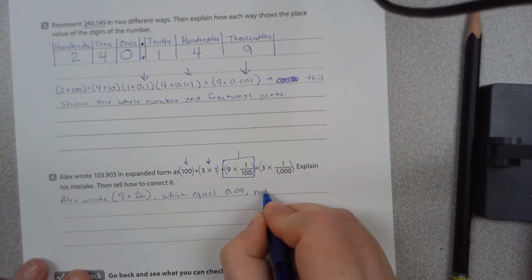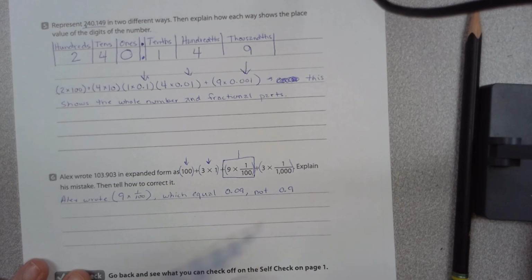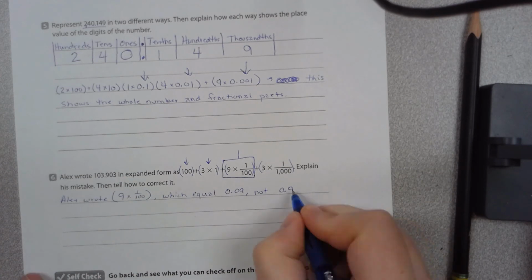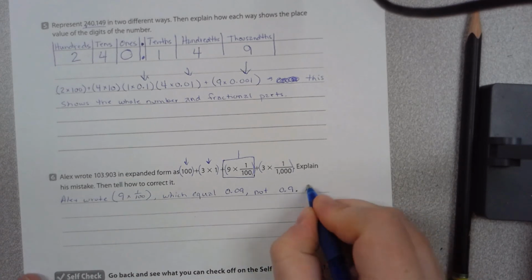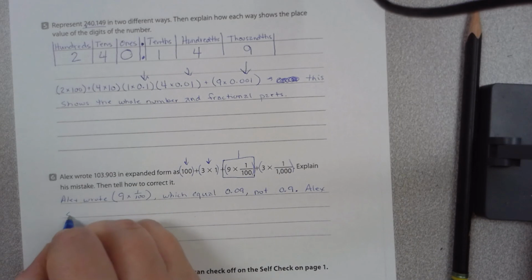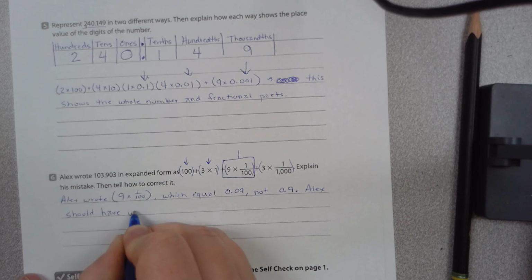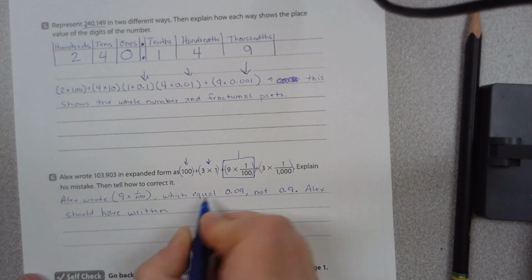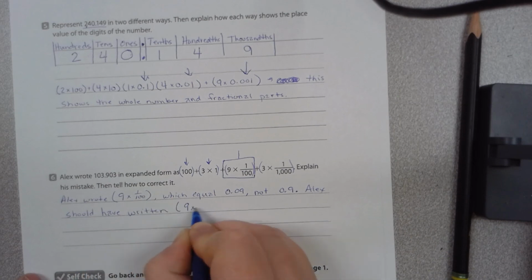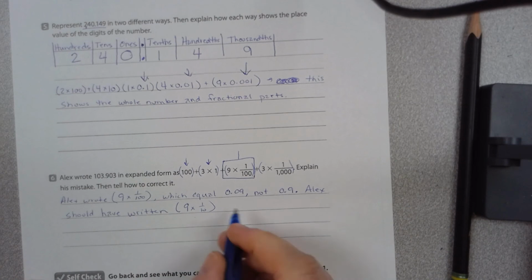It does not equal 9 tenths, which is the correct representation of it because it's 9 tenths. Okay? Alex should have written 9 times 1/10.